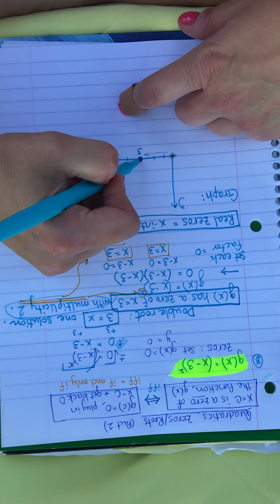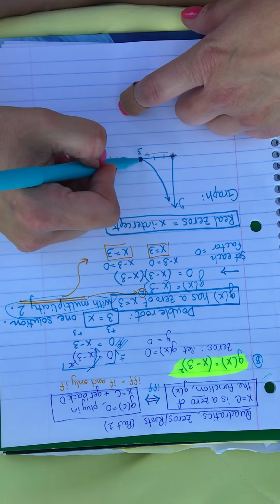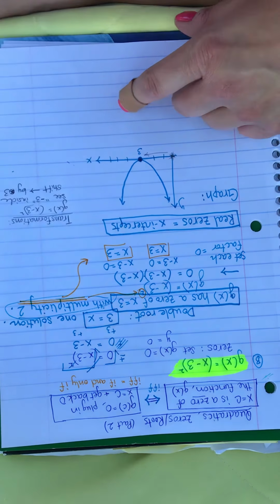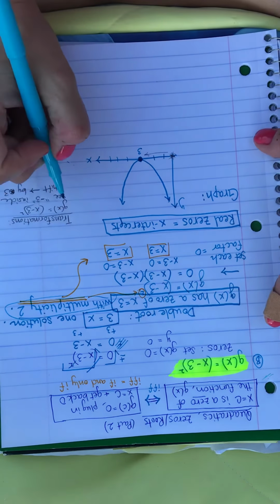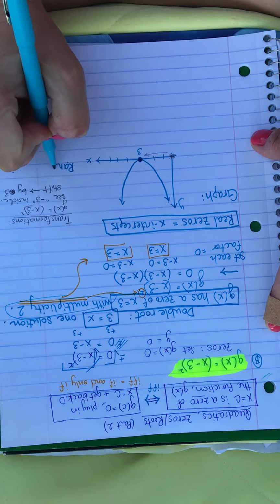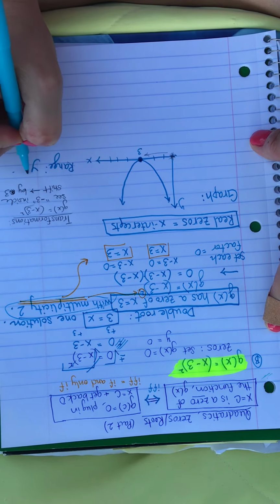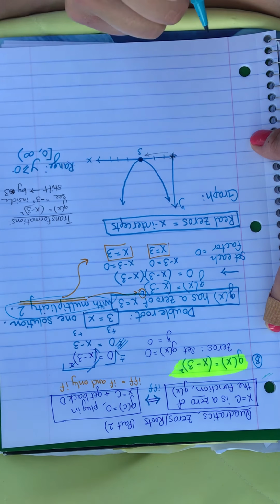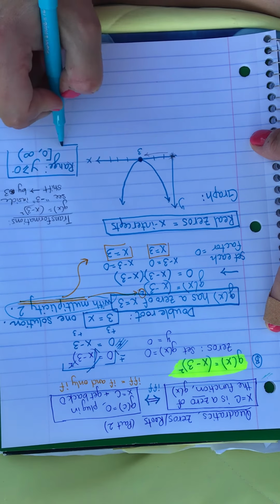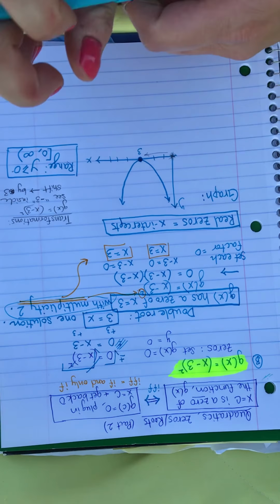So your function is a parabola that was shifted over by 3 units. And that's it. There's your graph. So if you wanted to ask what is your range, it would be y is greater than or equal to 0, which would be starting at 0 all the way up to positive infinity. I just threw that in there to remind you.